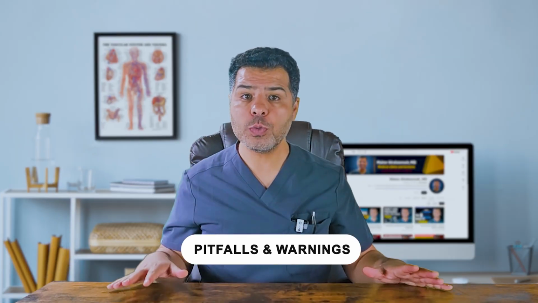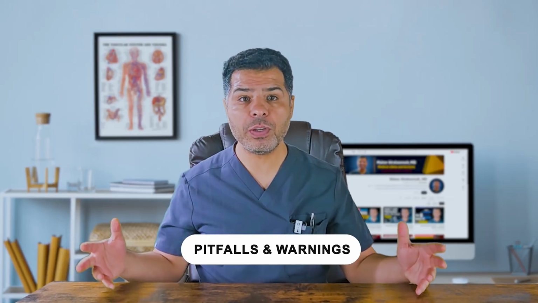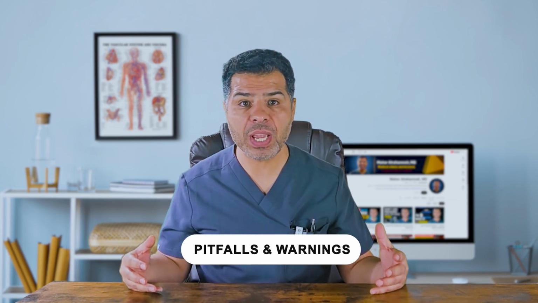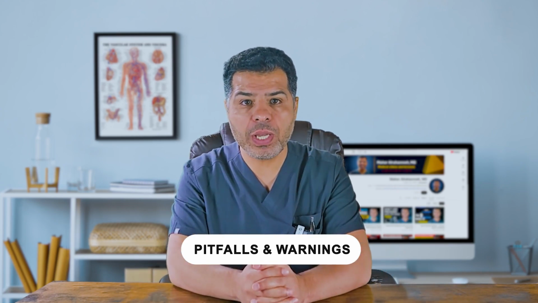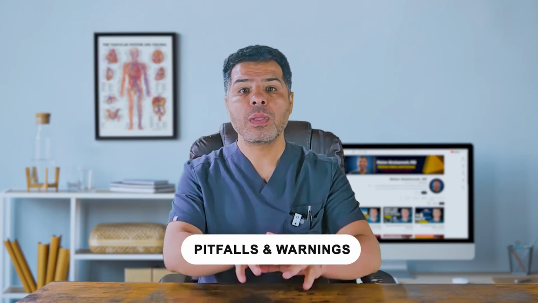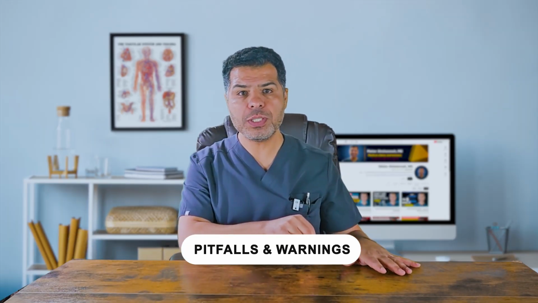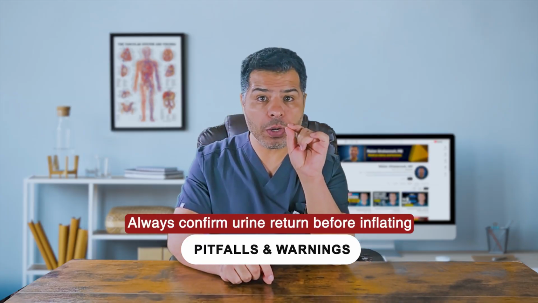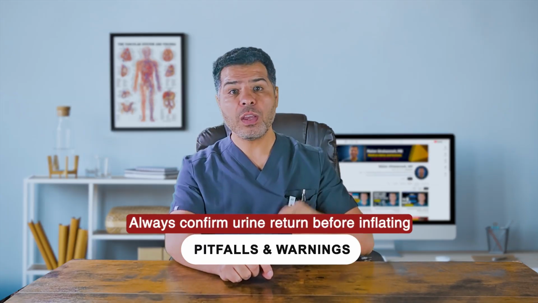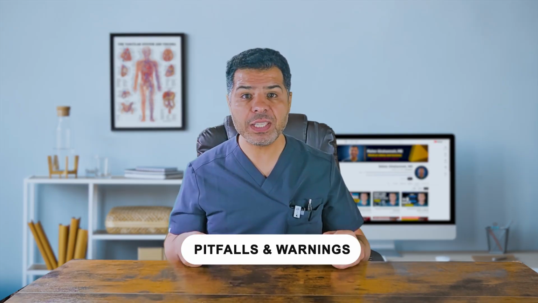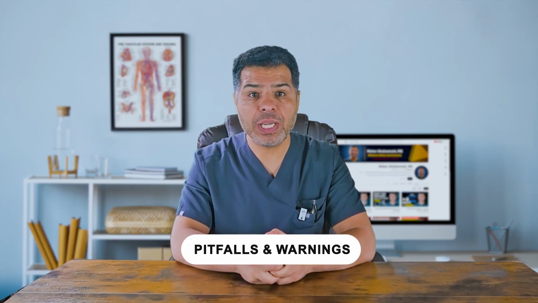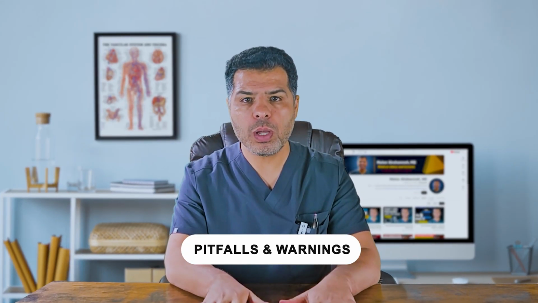Traumatic insertion can cause urethral injury, false passage, or bladder perforation. If insertion was difficult, or you see significant hematuria, or if the patient has severe pain, get urology involved right away. Never force a catheter, please. Balloon inflation in the urethra is a urologic emergency. Always confirm urine return before inflating. If you inflate it prematurely, deflate immediately, advance slightly, and try again. If there is trauma, call urology right away.